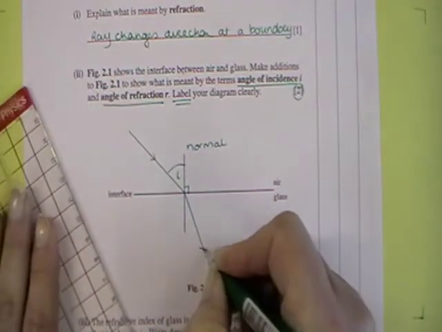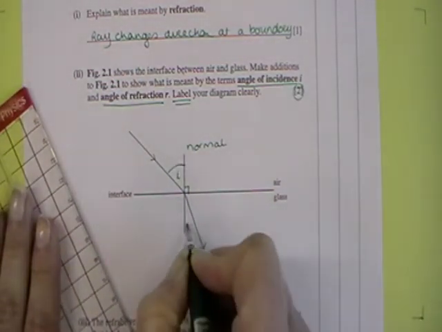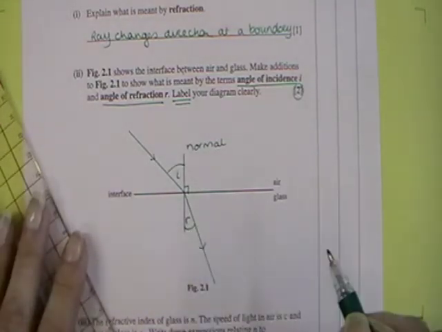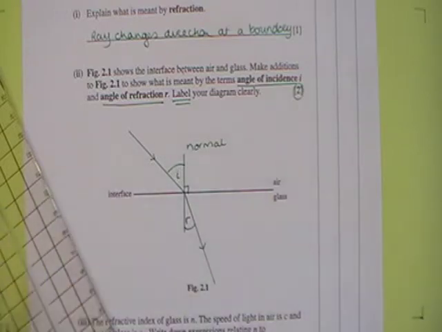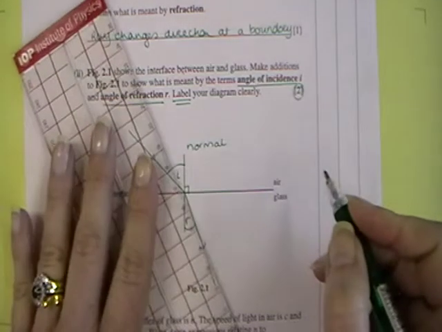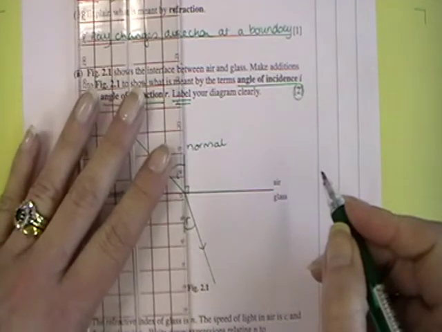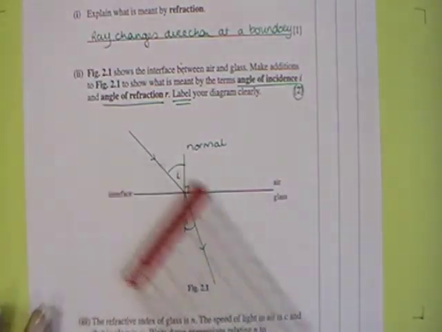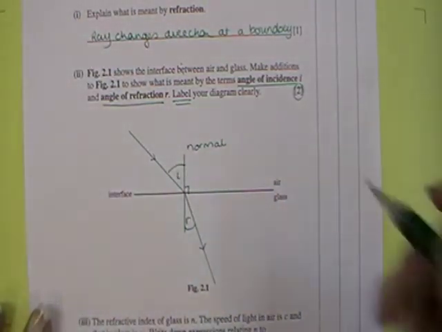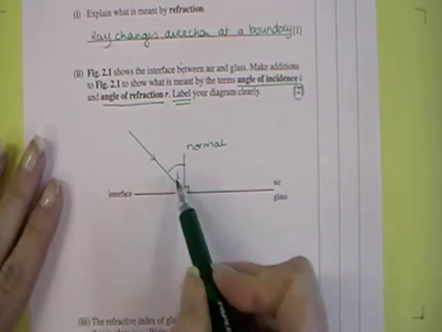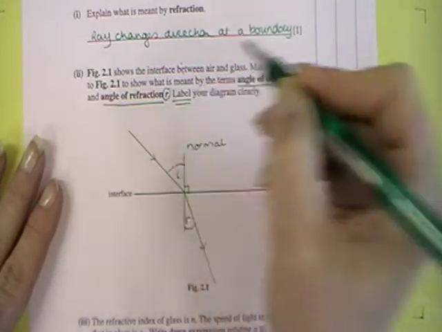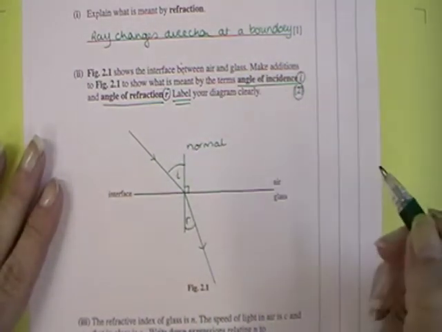And again, it must have an arrow to make it a ray, and put the R between the normal and the refracted ray. Avoid bringing your refracted ray round too far, because if it's too close to the normal, it has been over refracted. So again, it asks there for the angle of incidence, the angle of refraction, which we've clearly labelled, I and R, and label it with the letters that the question gives you.